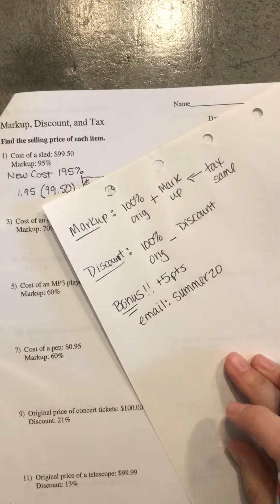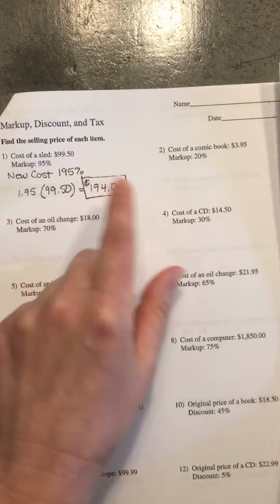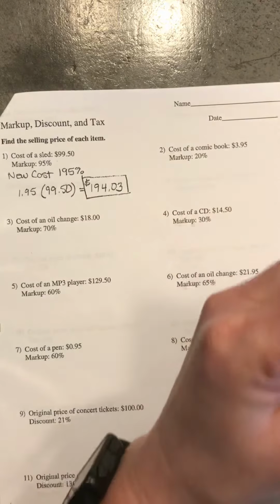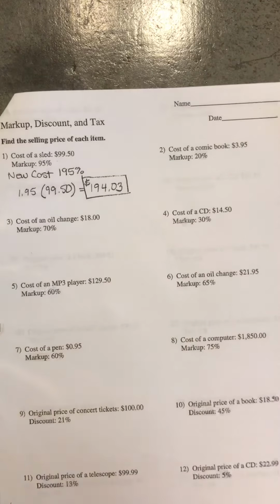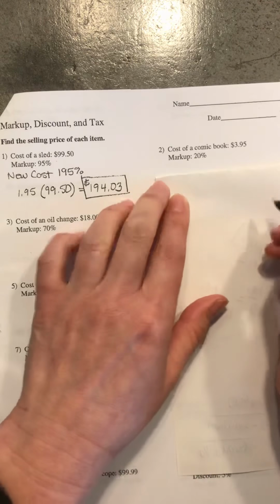All right, moving along. Let's look over here at number 2. We're going to set it up similarly as we did here. We have a comic book that's going to cost us $3.95, and it has a 20% markup.